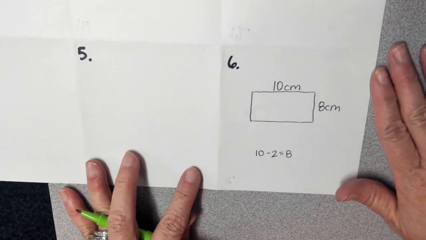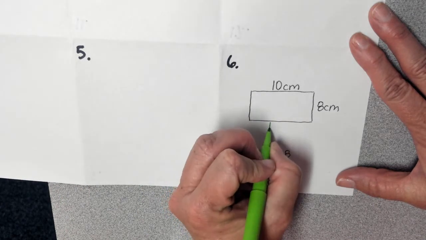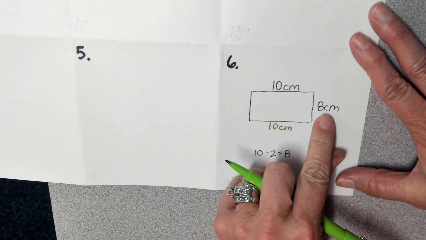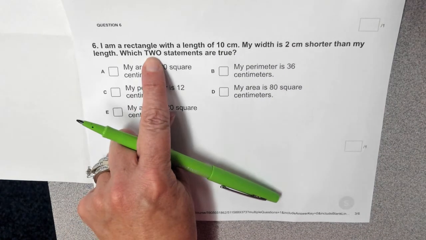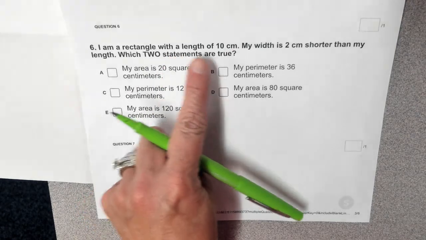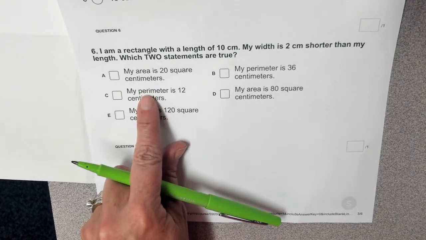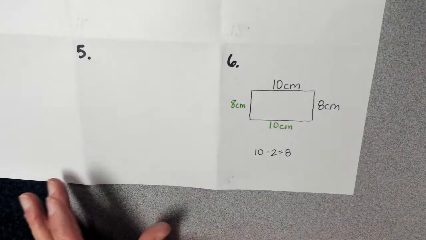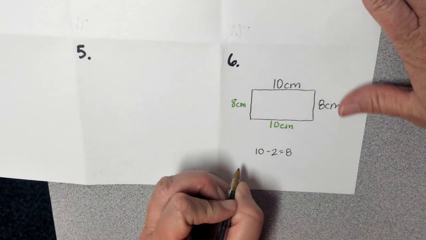So right now, what I'm going to do is finish labeling this picture. Many mistakes that I happened to see yesterday were just because you weren't thinking carefully and slowly. So if the top is 10, the bottom is 10. If the right is 8, the left is 8. Now when I go back and look at number 6, it looks like we're going to be finding 2 true statements. And as I scan, it's about perimeter and area.